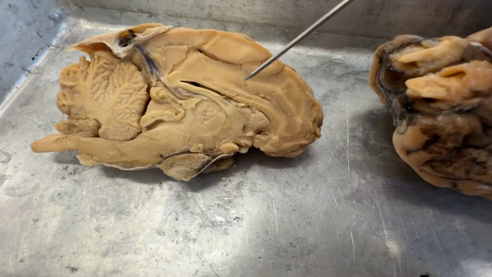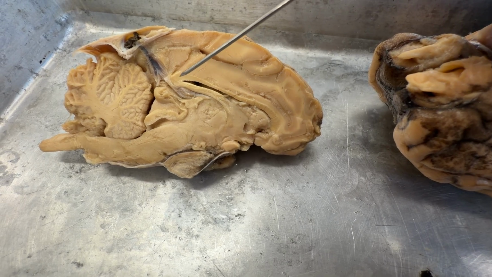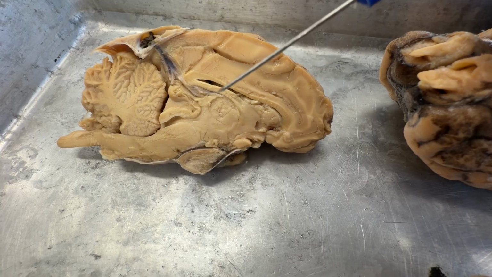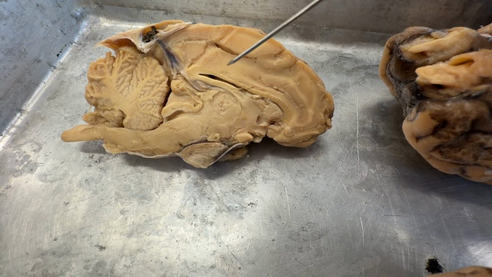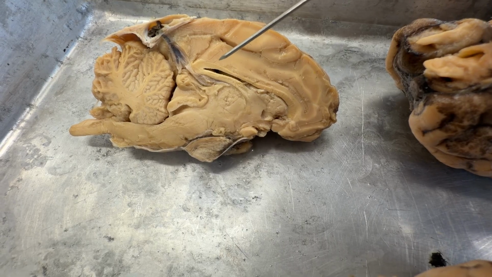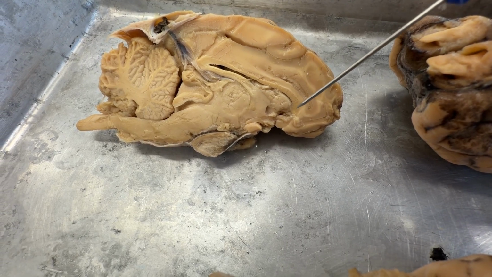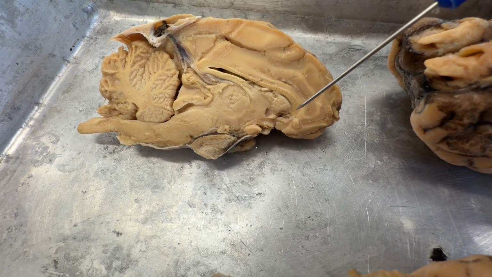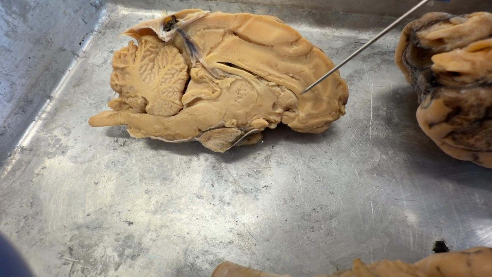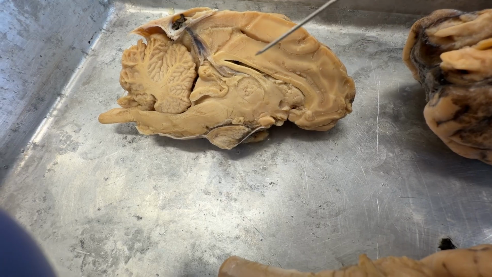In the telencephalon, or prosencephalon, we have this structure. This is the corpus callosum, and it's the main connection within vertebrates connecting the two halves of the brain. I should say within placental mammals. Up on front, we have this rounded front part called the genu.